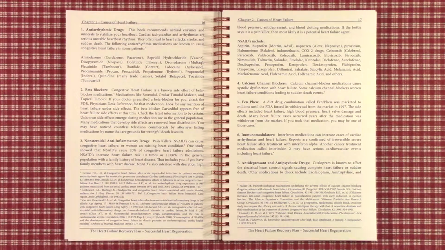Among those drugs, number 1 are antiarrhythmic drugs. These are medications that are known to cause congestive heart failure in some patients. There's a list here that you'll need to review from the book. Now, Part 2, beta blockers. Beta blockers are a most common medication for treating heart disease, yet some of them cause heart failure. Some do not, at least at this point, have not been found to cause them, such as carvedilol.